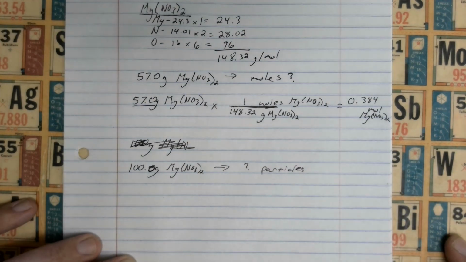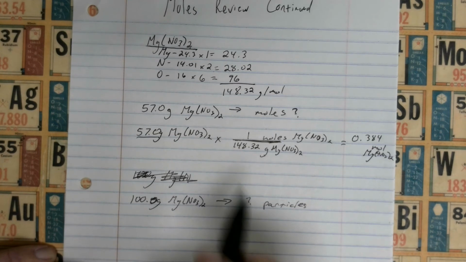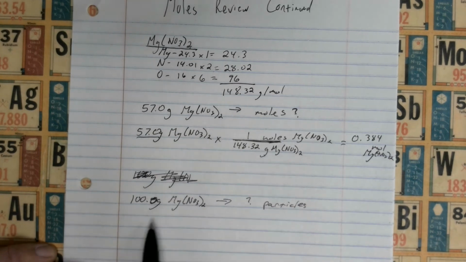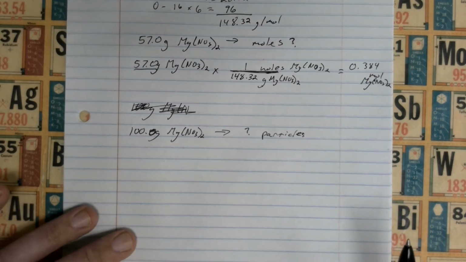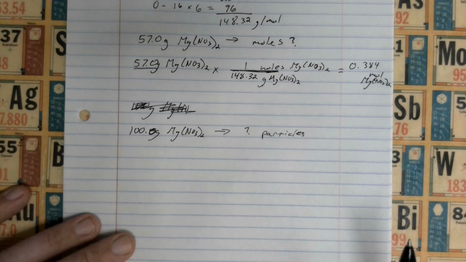So now, up here I was going grams to moles. Now I'm at grams, I need to get to particles. Well, in this case, this is a two-step problem, because I need to go through moles, right?